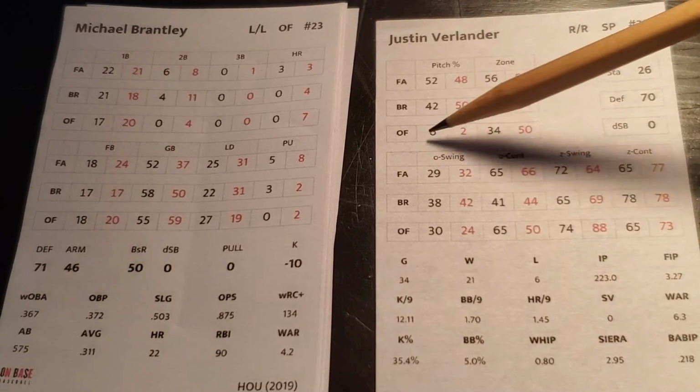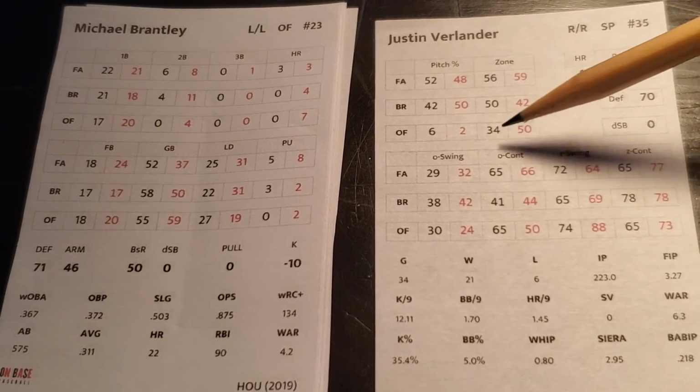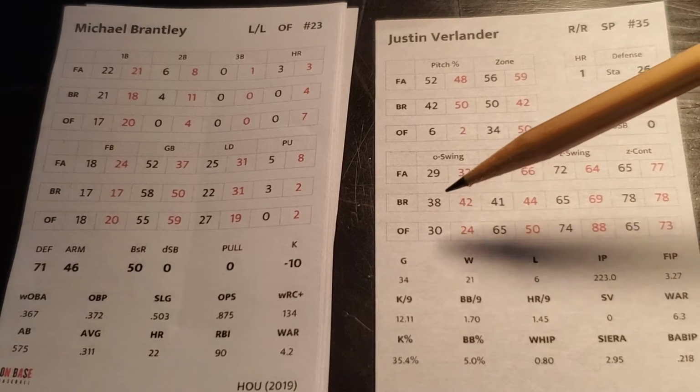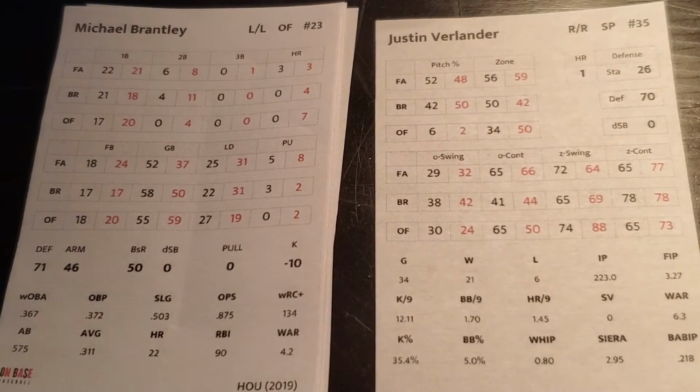99 puts us in the off-speed category. So off-speed pitch, 78 is out of the zone. And we're looking at this 30 here. The roll is a 37, so another ball. So 3 balls and 1 strike.